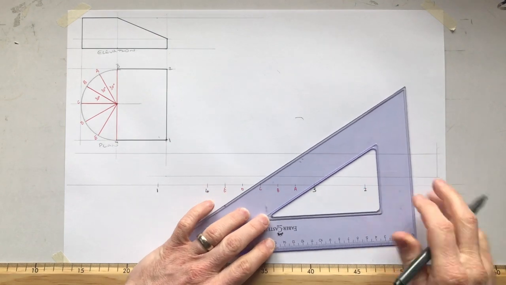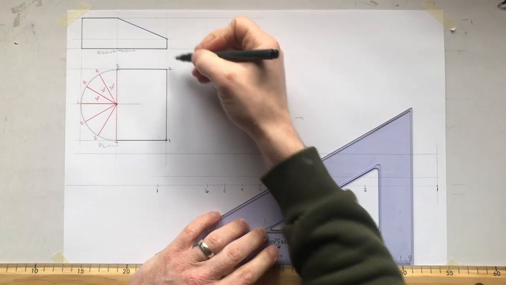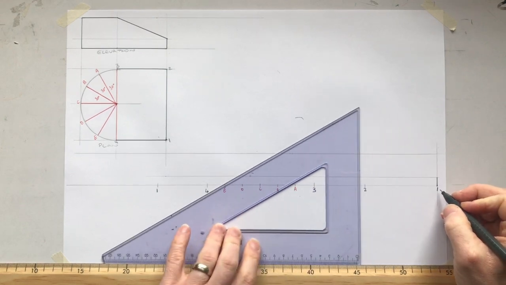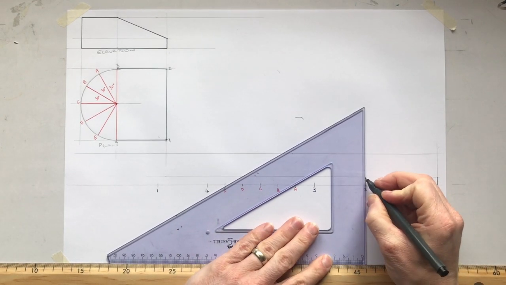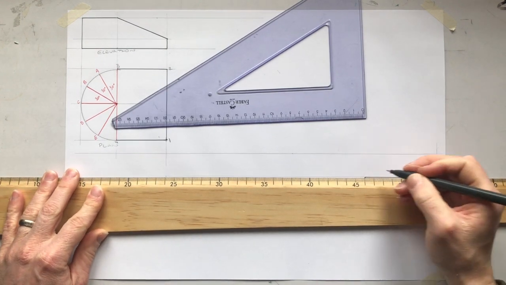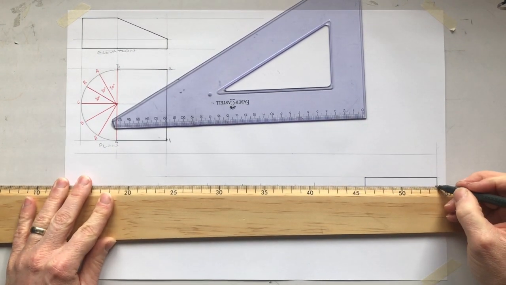So I'm going to start off here at 1. So what height is 1? It's the front panel. It's only 10 high. And it goes all the way to 2, which is also 10 high. So there's the top of it. Okay. And here's the bottom.